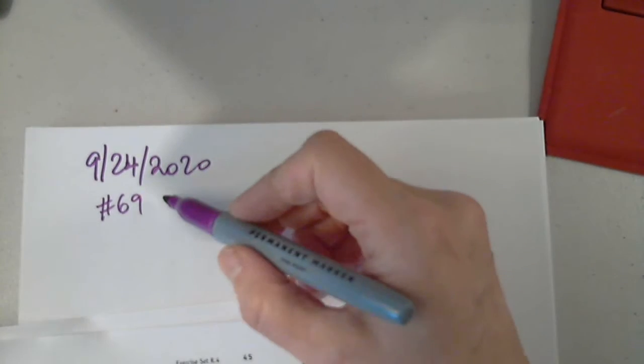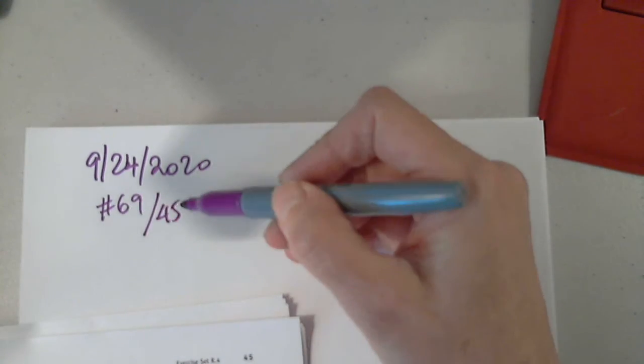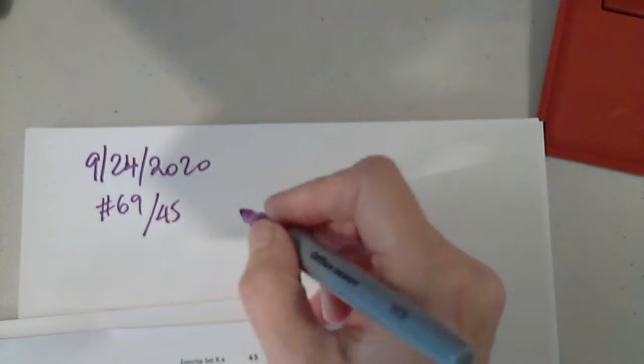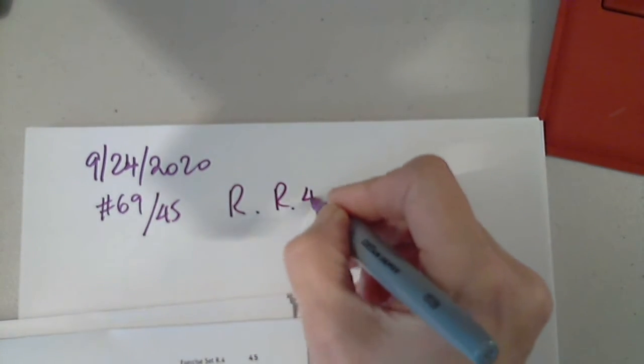In 69, again, we have straight line depreciation. So please open on page 45. So 69 on page 45 in Multimedia Library, and this is chapter R, and then section R.4. The quick copy buys an office machine for $5,200 on January the 1st of a given year. The machine is expected to last for 8 years.